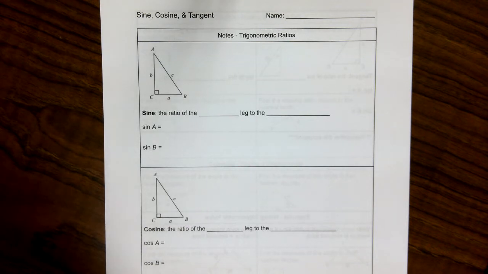So we're going to talk about those three things: sine, cosine, and tangent, and talk about what they are, and then we're going to use them to find a missing side or an angle in a triangle. All right.